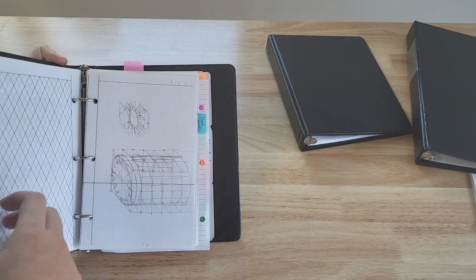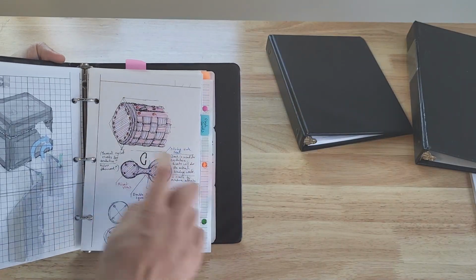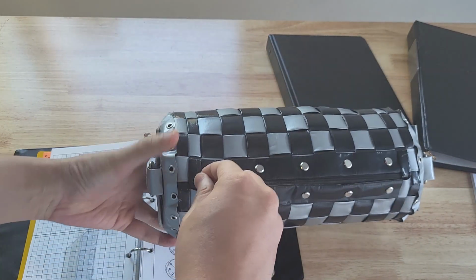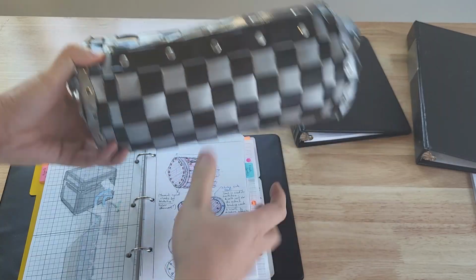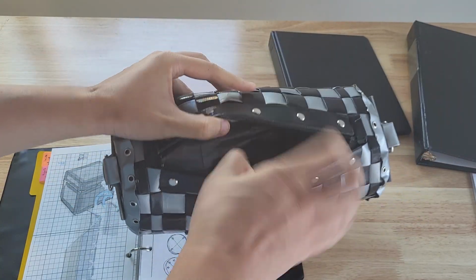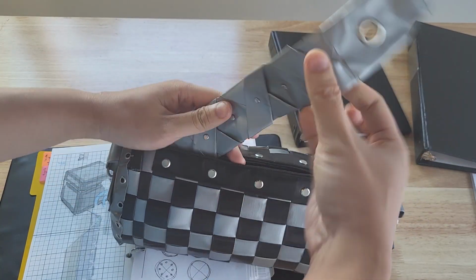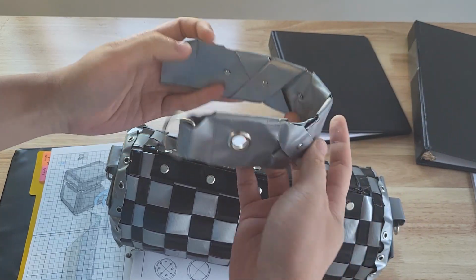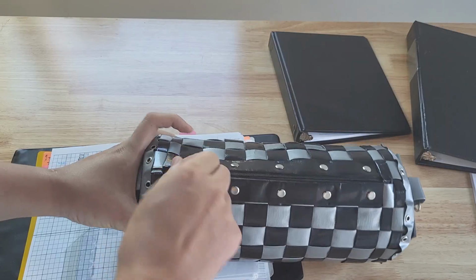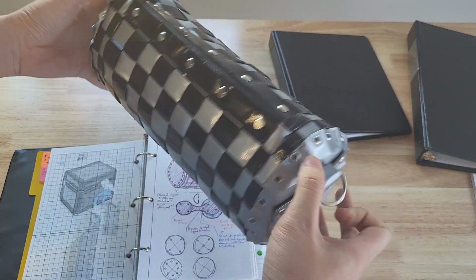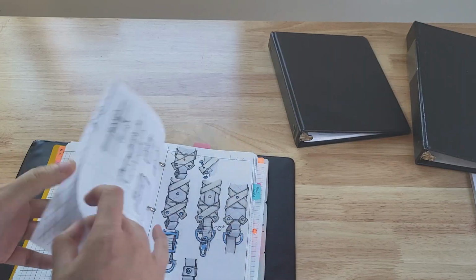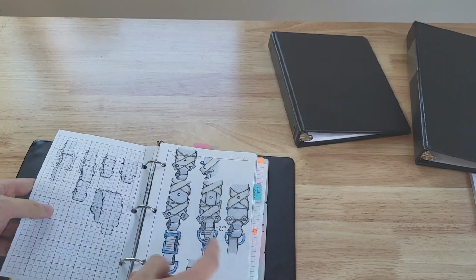I think I actually got this guy. Yeah, found it. It's a duct tape bag. Was planning it out with some illustrations before figuring out how to actually do the weaving and all that. And I guess some other duct tape ideas. Handles.